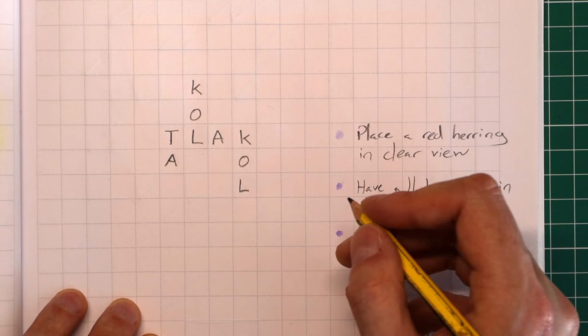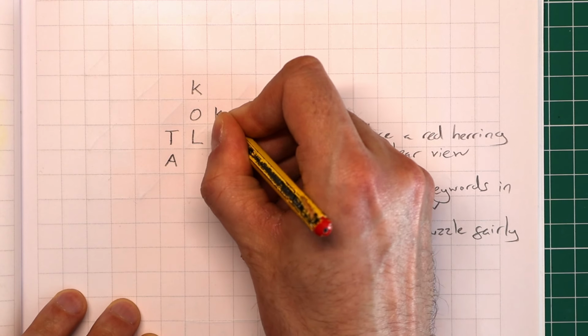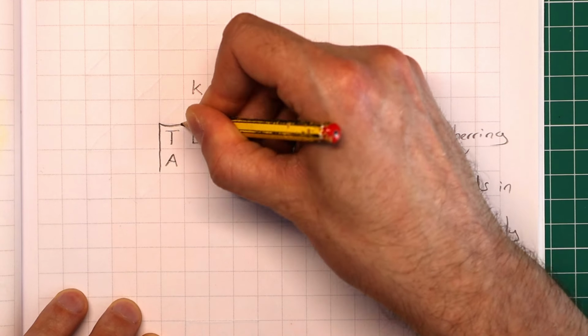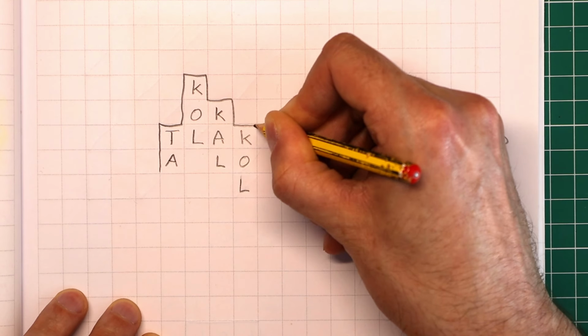Finally, I need to account for the fact that the LOK and TA keywords will need tiles to eliminate, so I'll place these here. Now we need to draw a grid around the puzzle, and for a final step we can put it in the LOK level editor to check that it works.